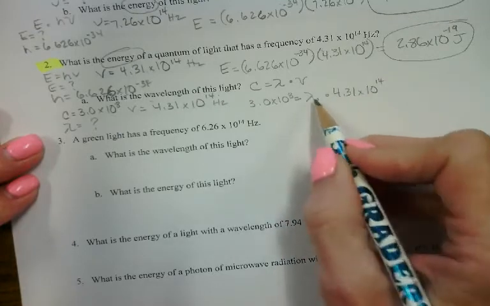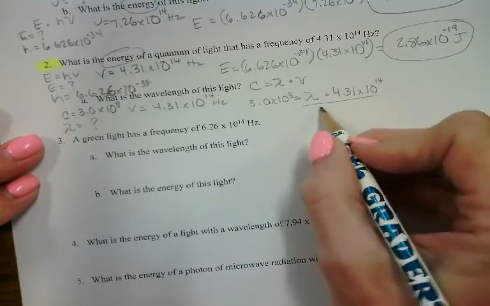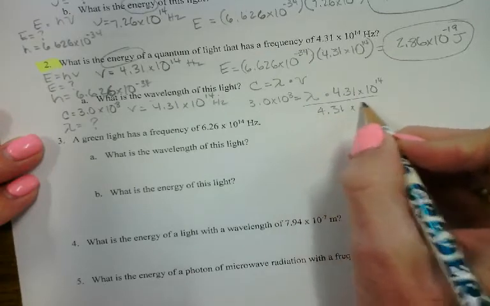Okay, in order to get wavelength by itself, I have to divide both sides by 4.31 times 10 to the 14th.